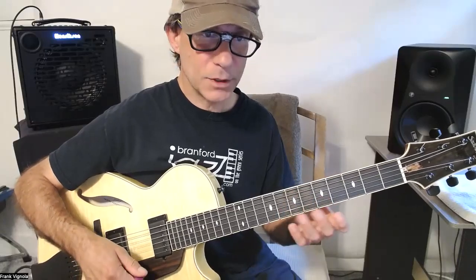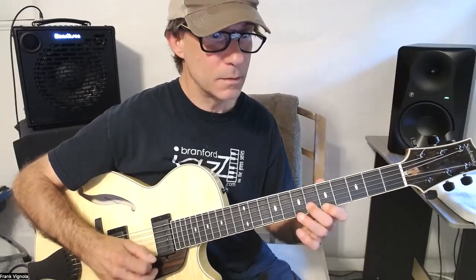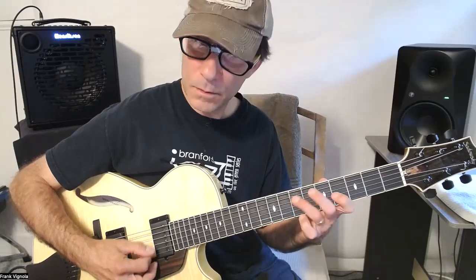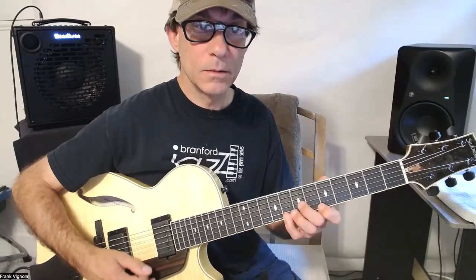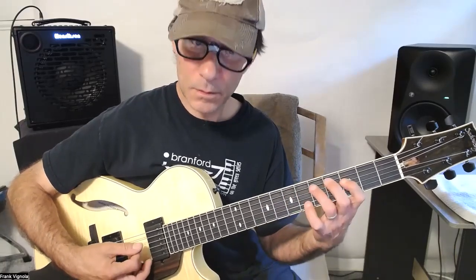Okay, example 4, same concept, starting on the 5th now. Kind of inverted. You see that? 3rd. Just the little patterns there to get to the chord tones.